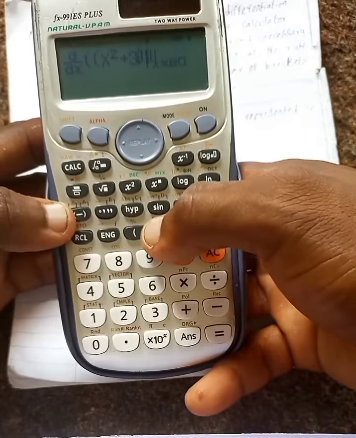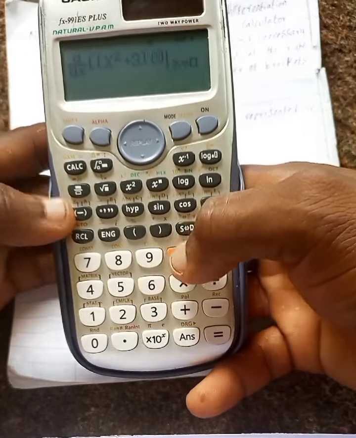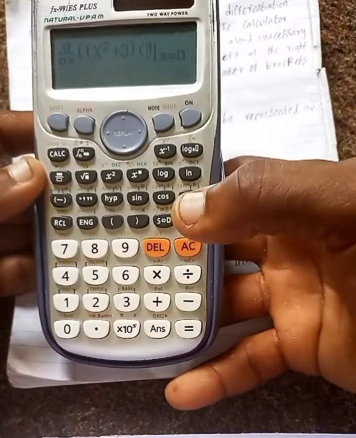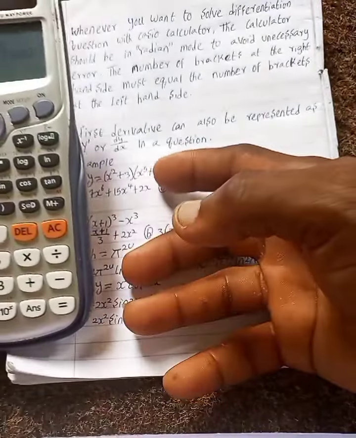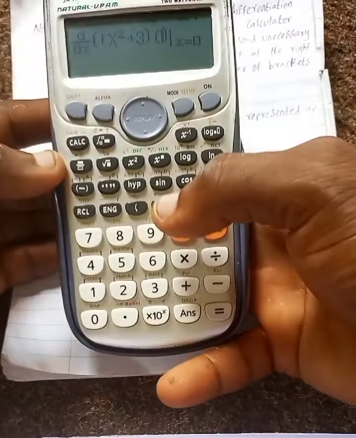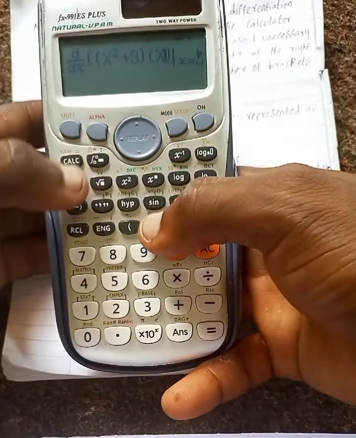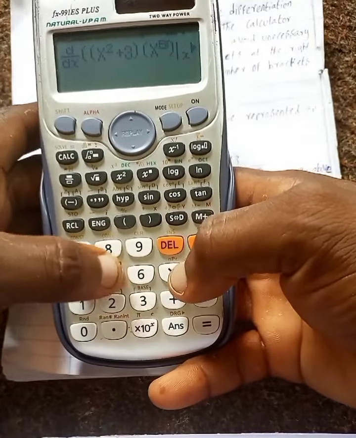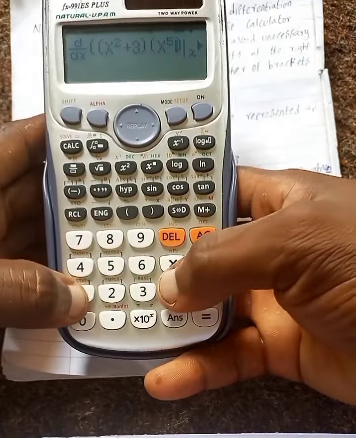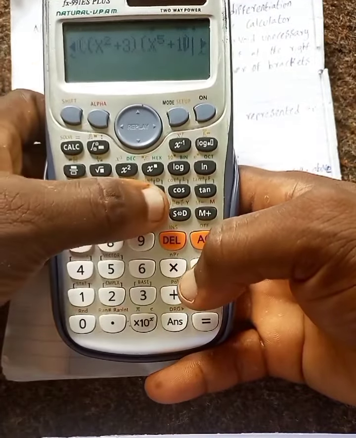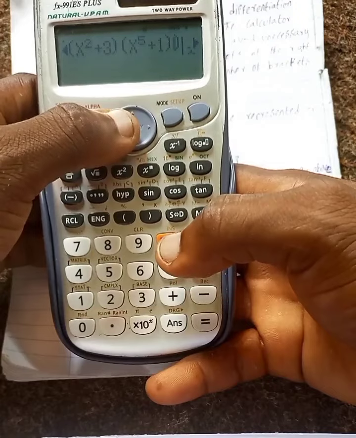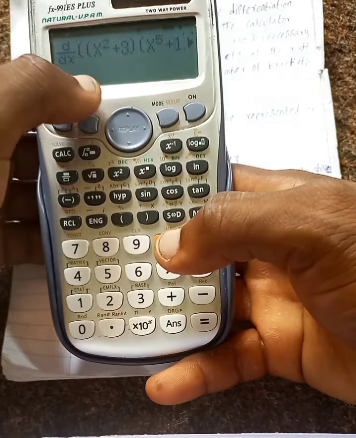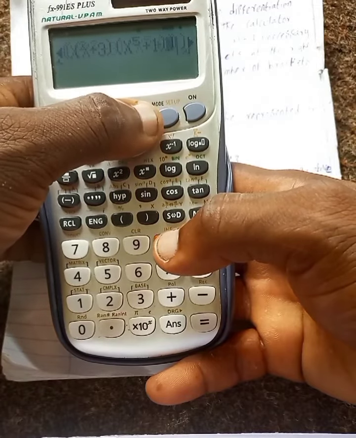You can see it. You close your bracket, open another bracket. Say what? x raised to power 5 plus 1. Then you put our x again, alpha x raised to the power of 5. You press here, you get raised to power. Then you put 5. You bring down your cursor, then plus 1. Don't forget to close your bracket. Now let's count how many brackets are here. 2 brackets here. Okay, 2 brackets at this other side.